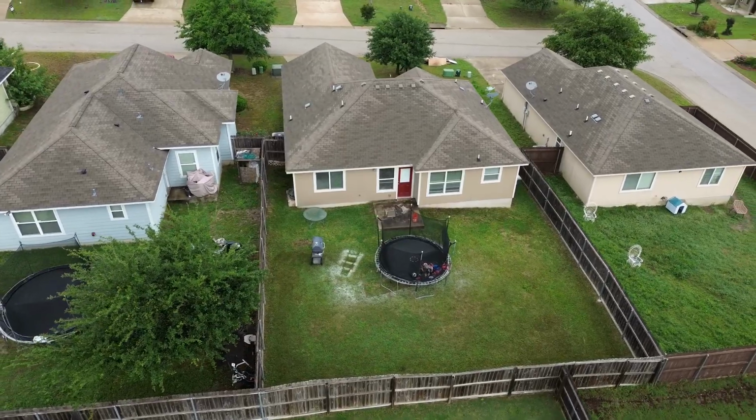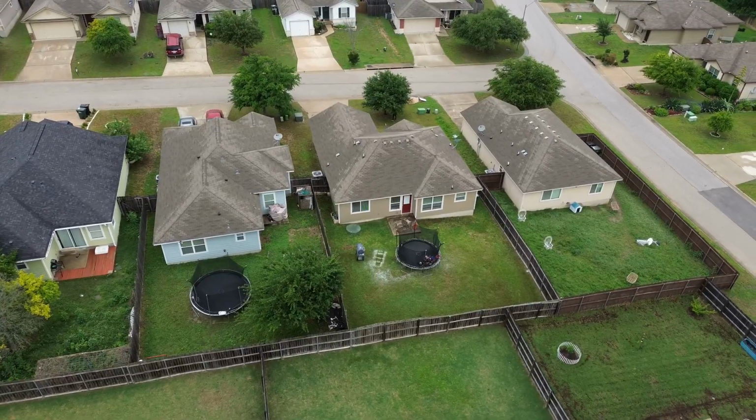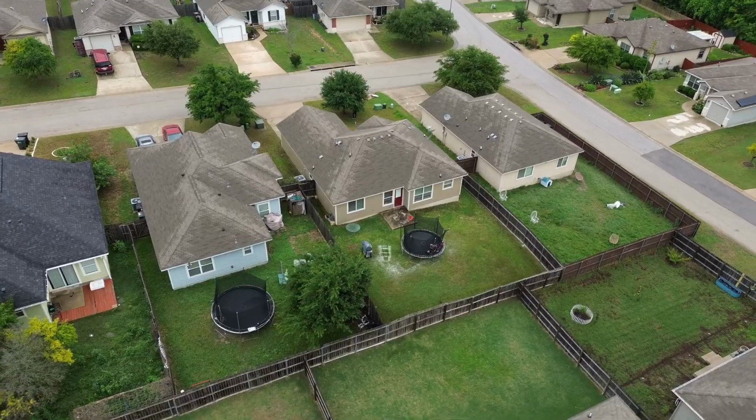Similar to the orbit shot above, I do the exact same thing when we're at a medium distance now. So I'll have the camera maybe like 3/4 angle down. I'm not level with the house, but I'm also not above it. I'm kind of at an angle, so you can see the front and the yard and also the roof a little bit.